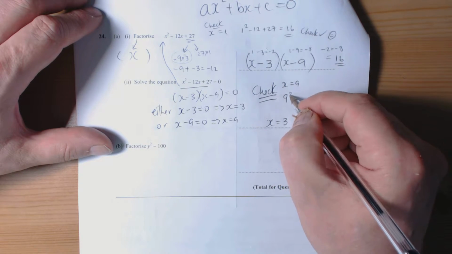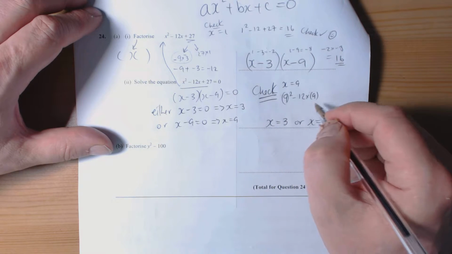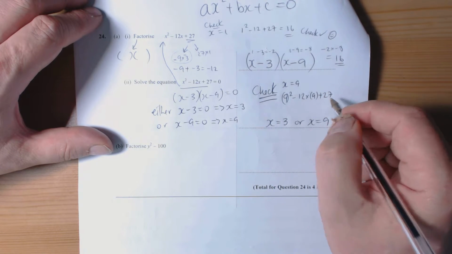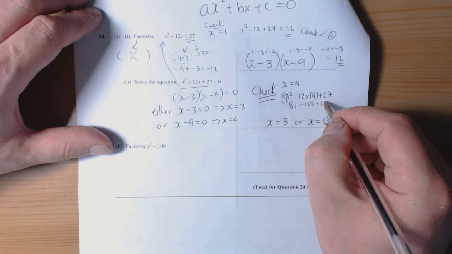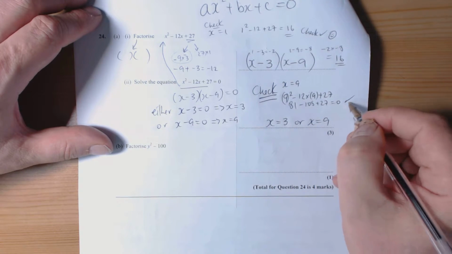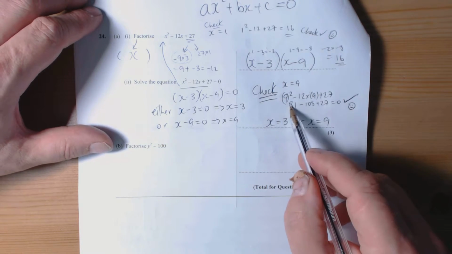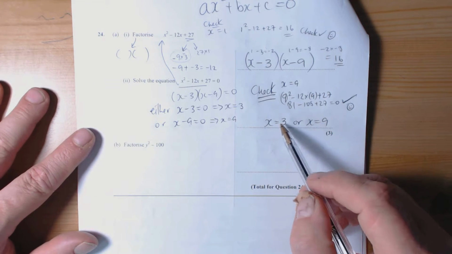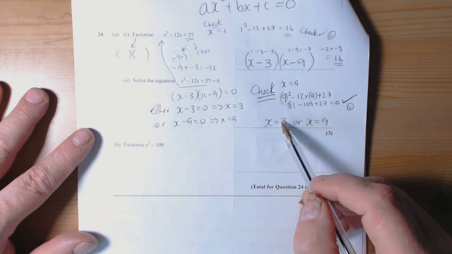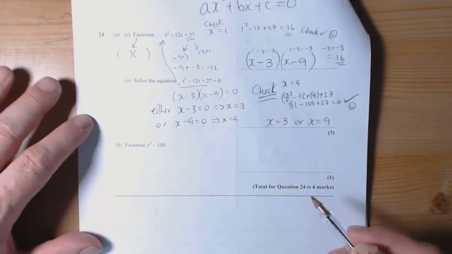So we've got 9 squared, take away 12 times 9, plus 27. So we've got 81, take away 108, plus 27 equals 0. Yes, it does. So we're happy. Okay, 27 plus 81 is 108, take away 108, 0. And we can do the same with 3. So 9, take away 36 plus 27. Well, 9 plus 27 is 36, take away 36 is 0.